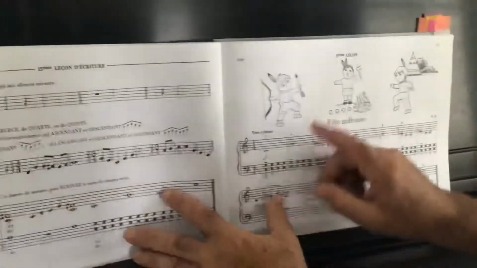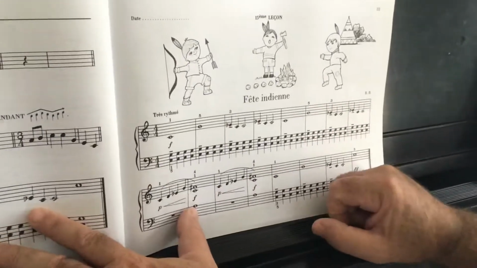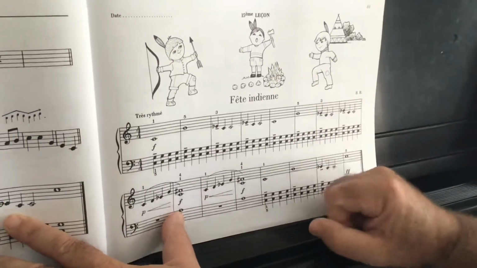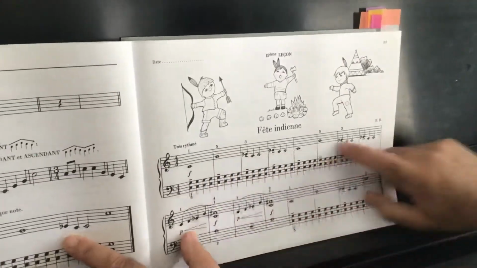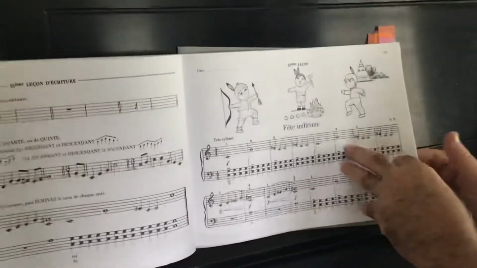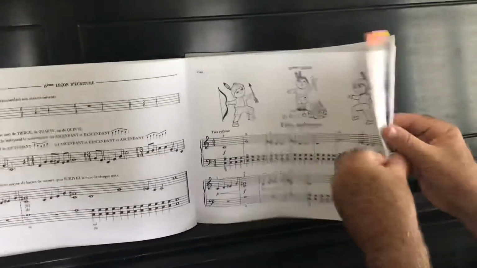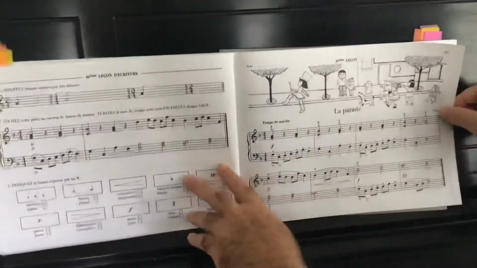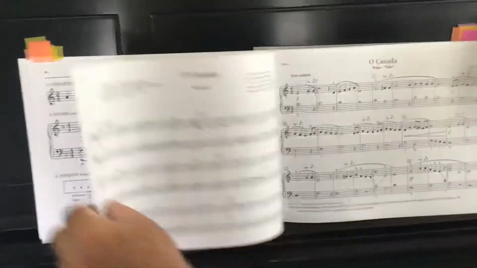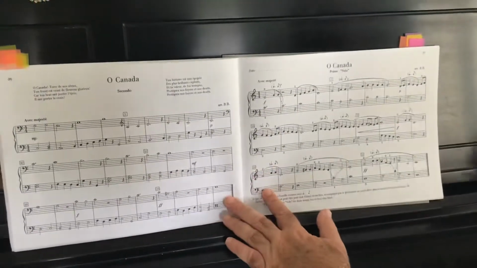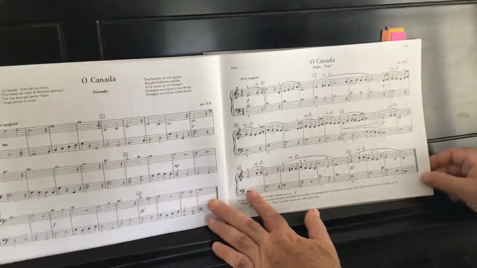Here we have an Indian song, or autochthone song, indigenous song, with the melody and a two-note pattern accompaniment, and finishing with the O Canada. Here we have the melody, left hand, right hand accompaniment, a little more elaborate than what we had in the first book.